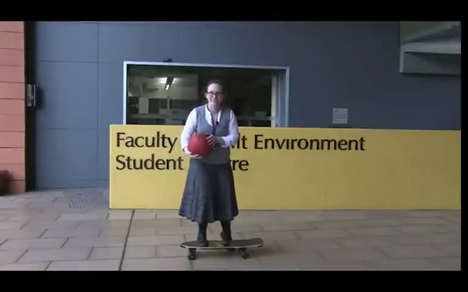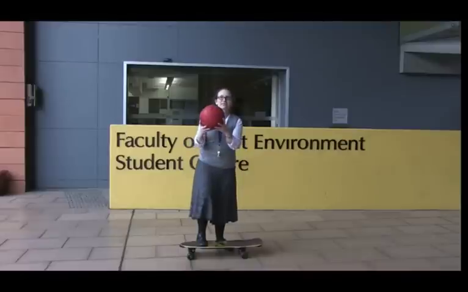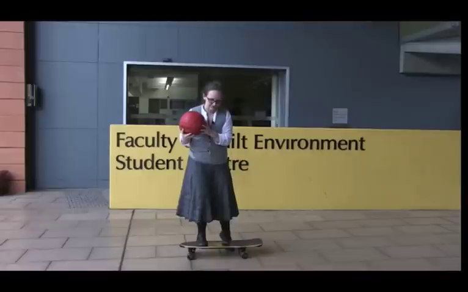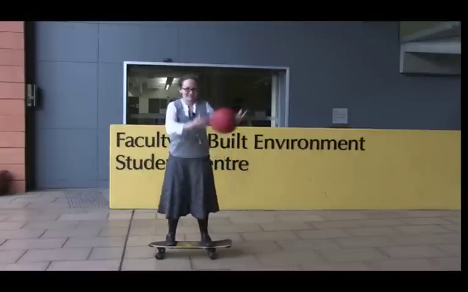Okay, so what I'm going to do is stand on this skateboard here. I'm going to throw this ball, and you observe what happens to me when I throw the ball. Okay. I need to throw it.